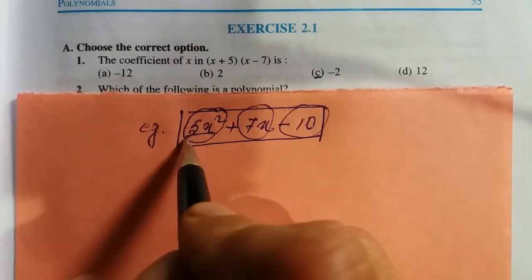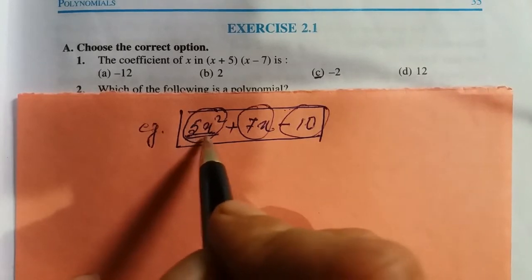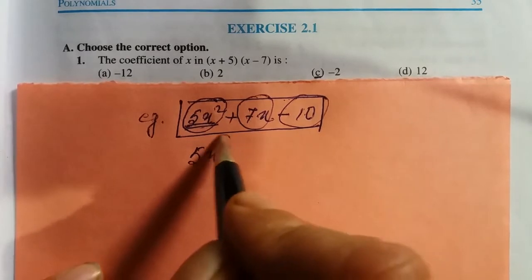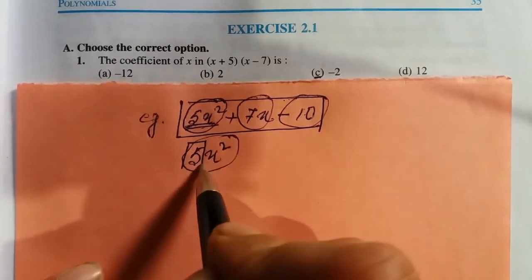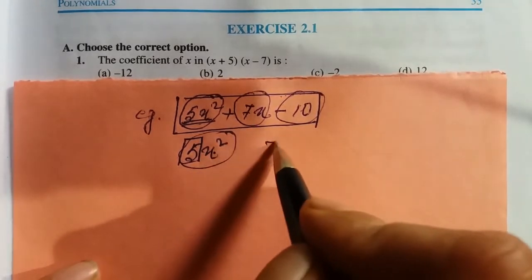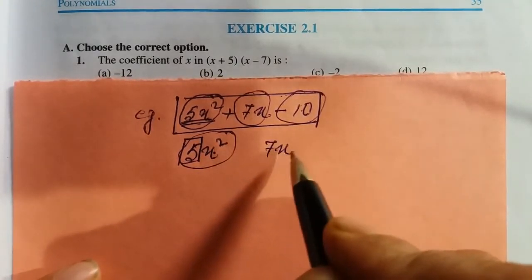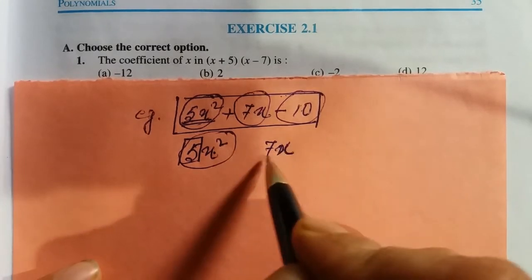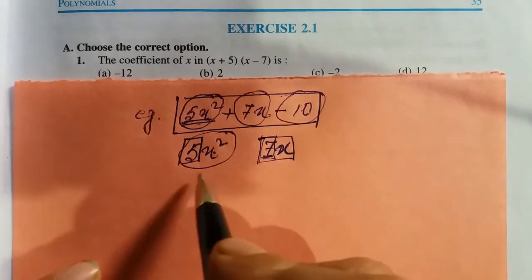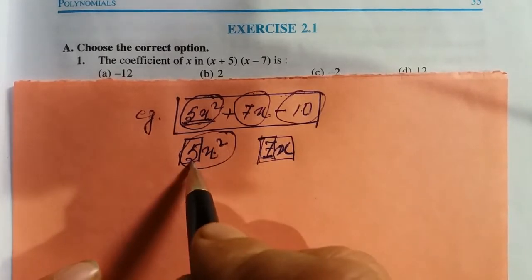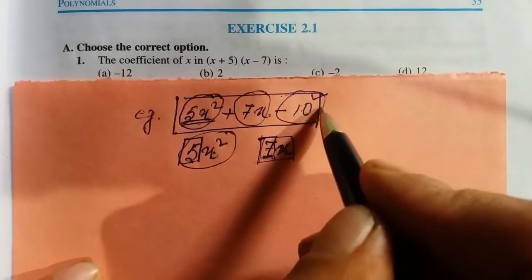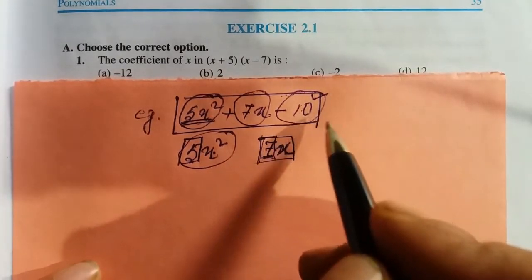Let's see the coefficient of x square in the first term. The first term is 5x square, and here the numerical coefficient is 5. So we say that the coefficient of x square is 5. In the second term we have 7x, so the coefficient of x here is 7. This 7 is the numerical factor of this term. And in the last term there is no variable, so there is no coefficient for it.